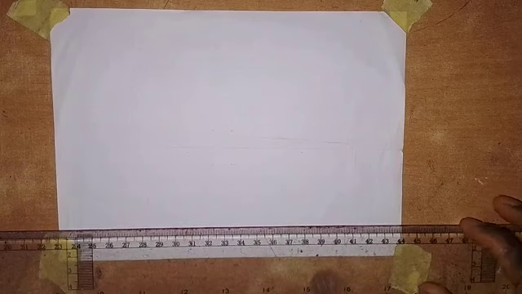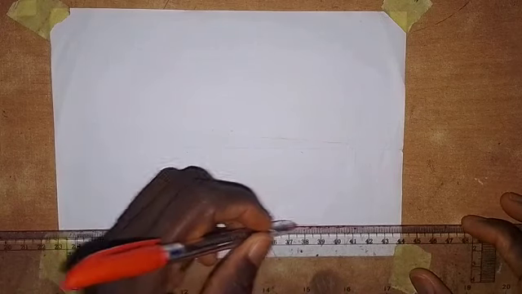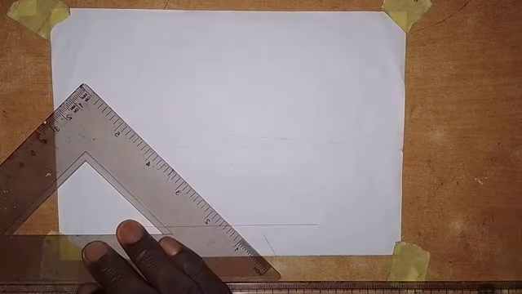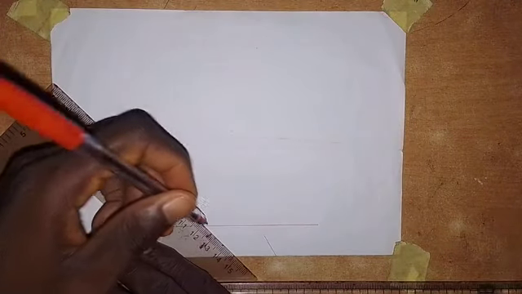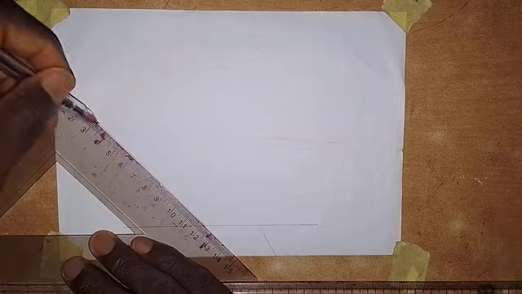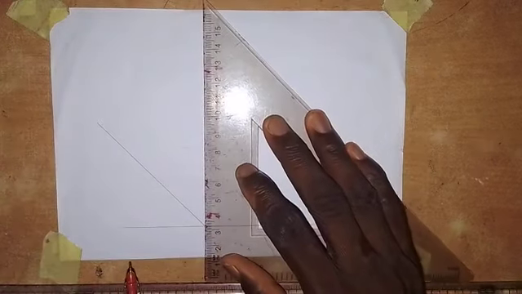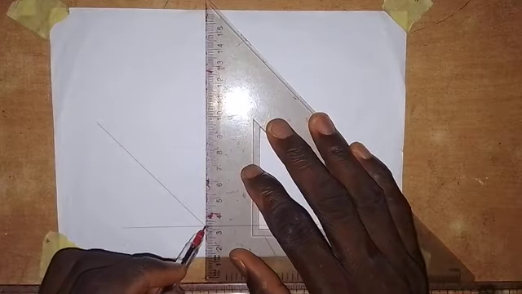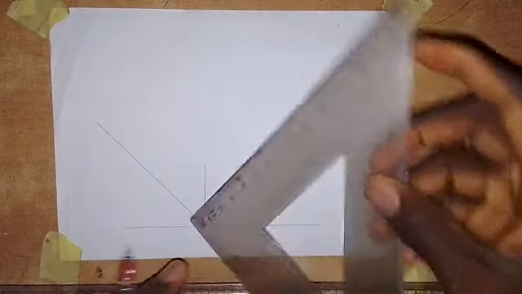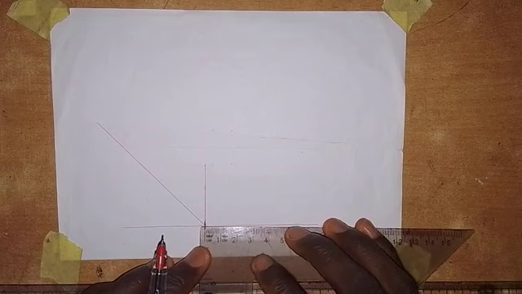So what I need to do first is to draw a horizontal line like this, and then I'm going to take my 45 degrees set square. We're using our 45 degrees set square in this case. So with the 45 degrees set square, I'm going to draw the receding line in this direction. Okay, so at this point I'm going to draw a vertical line. So here I will draw a vertical line, and then I'm going to take a measurement of 40 millimeters.